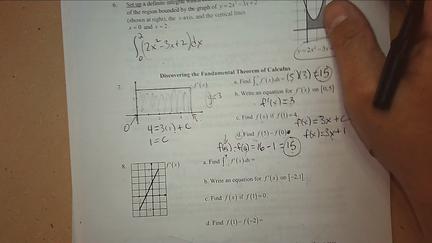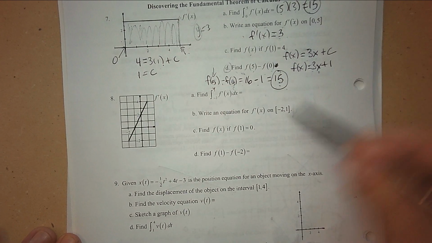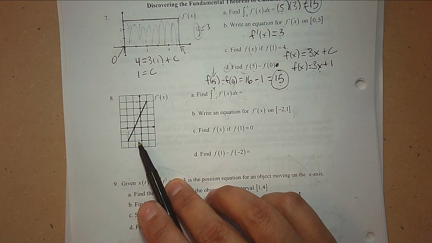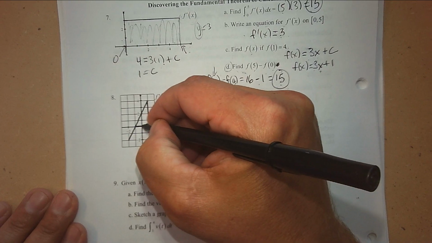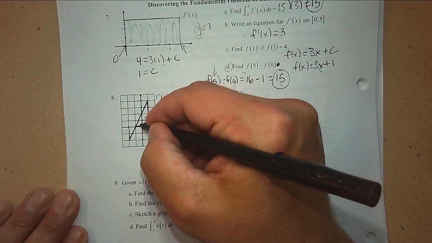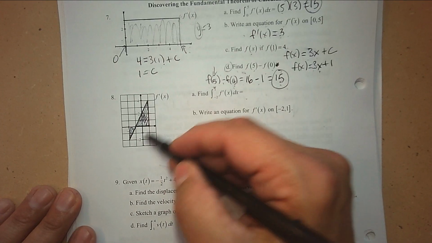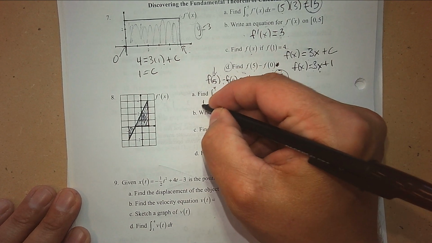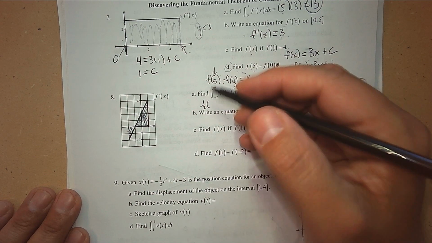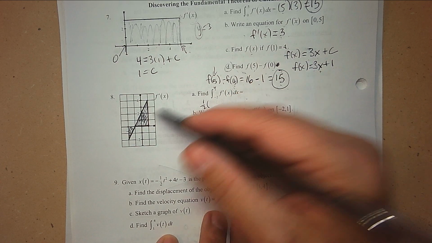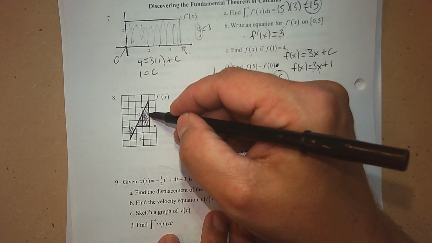All right, let's look at that again. Number 8. Here you're given the derivative, a line. If it says find the integration using the graph, you recognize there are triangles. There's a triangle above and a triangle below. I'm going to shade that in. The triangle above, I'm going to start with. It's positive area. That's 1/2. The scale's counting by ones, so the base in this case is 2. And the height is 1, 2, 3, 4.